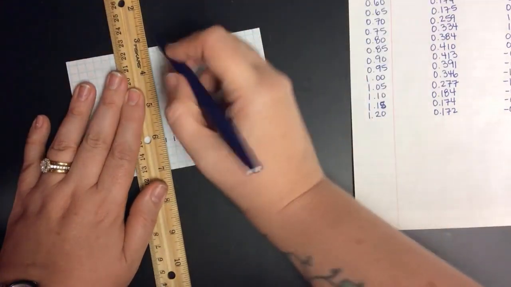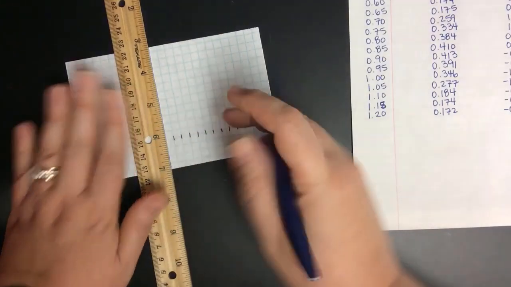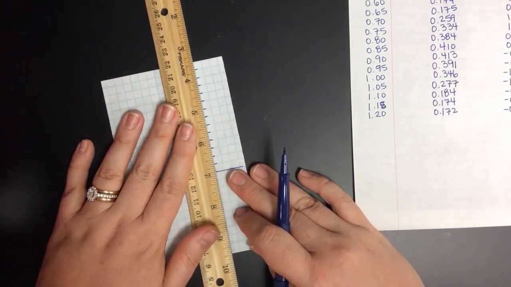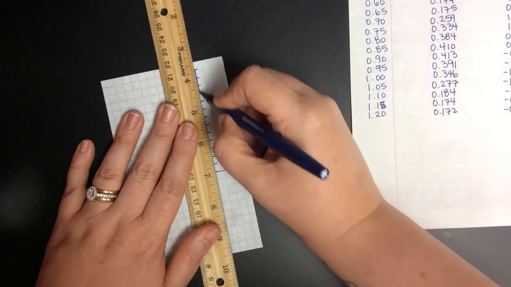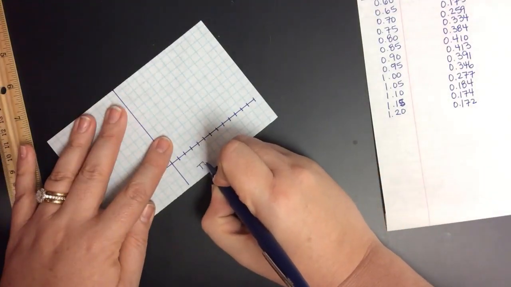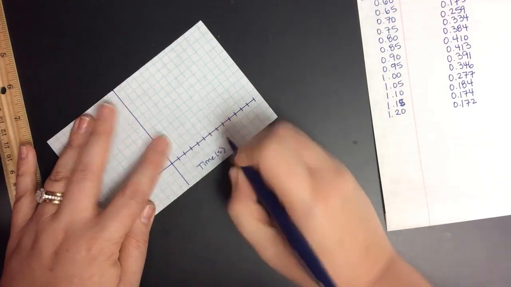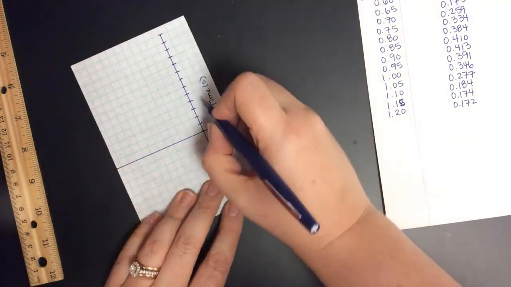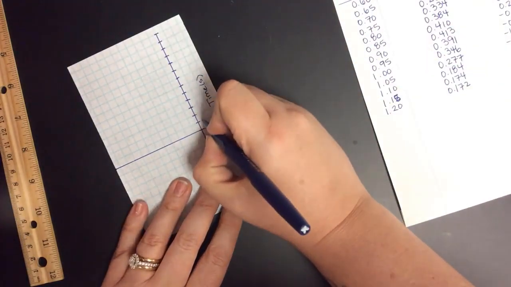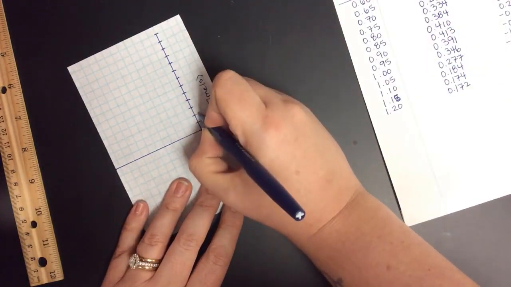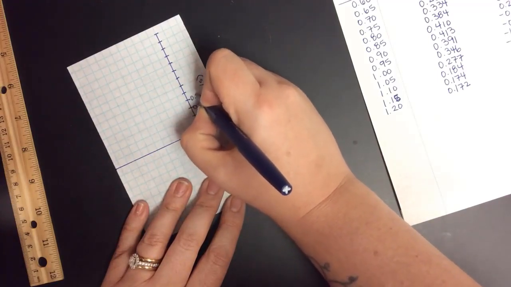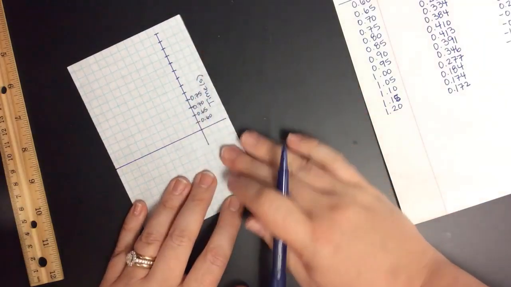So I'm going to draw my y-axis in, and I'm going to draw in my x-axis. I'm going to label it time in seconds, and then I'm going to number all the way. And remember, my data chart starts at 0.60. So that's what I'm going to put for my first mark. And all the way to the end.